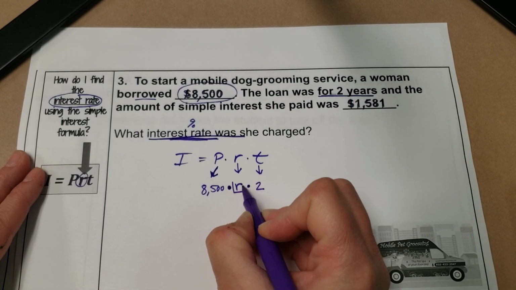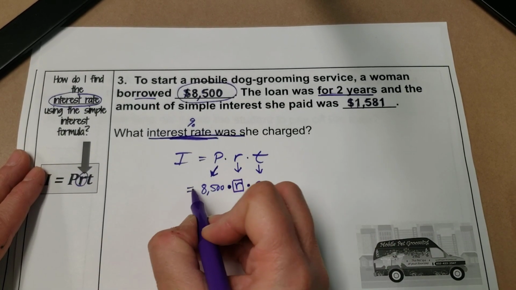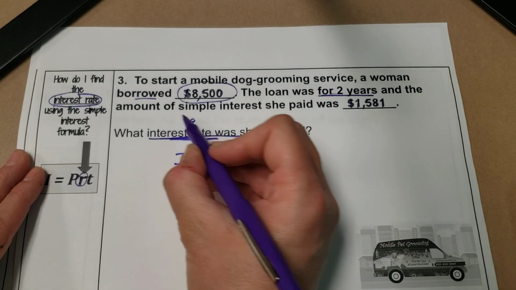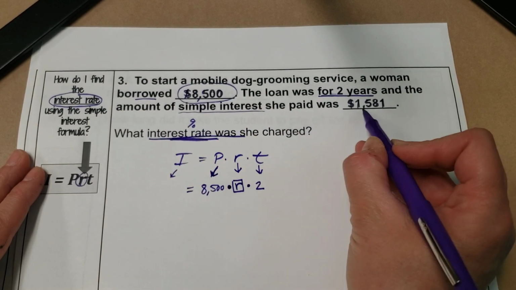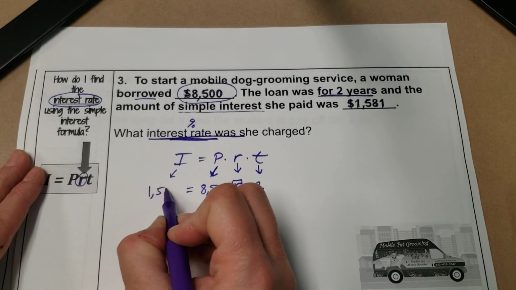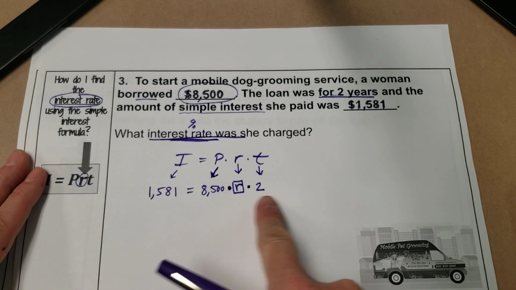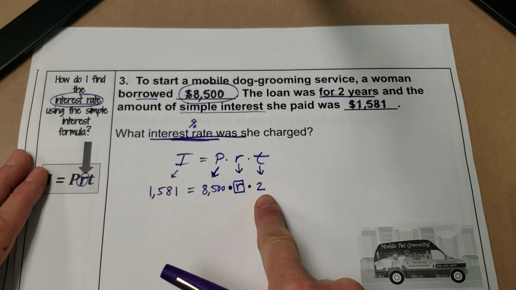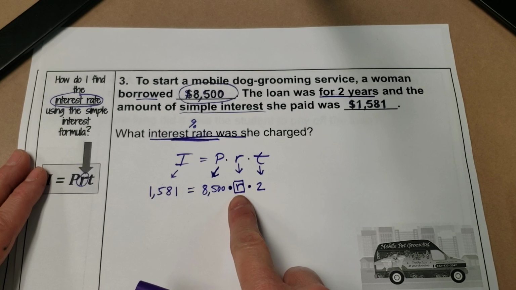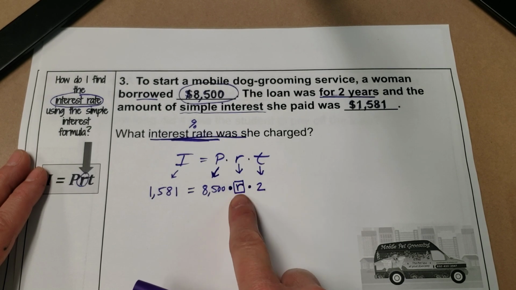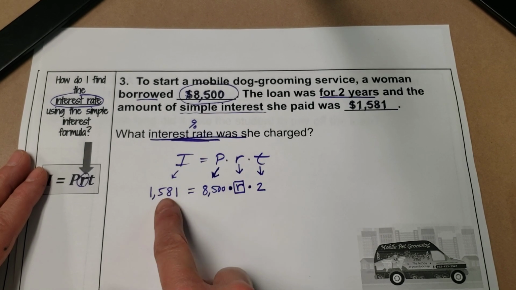So do you see how the R is the unknown value? Over here we have interest. Do we know the interest? It says that she paid a simple interest amount of $1,581. So do you notice here how now I end up with an equation where I can solve for this one variable, rate? What is the interest rate that would give me this amount of simple interest?